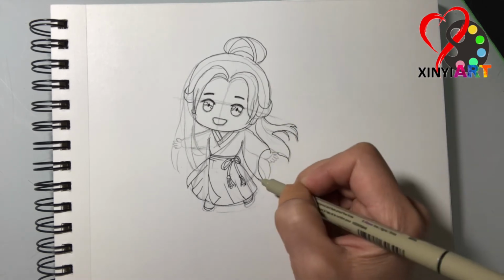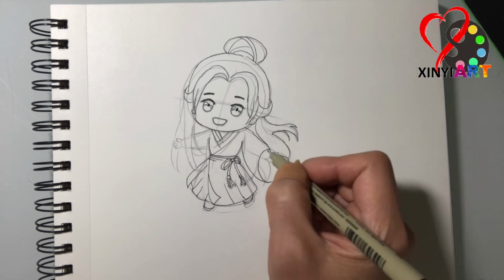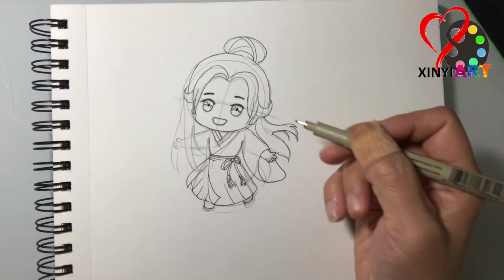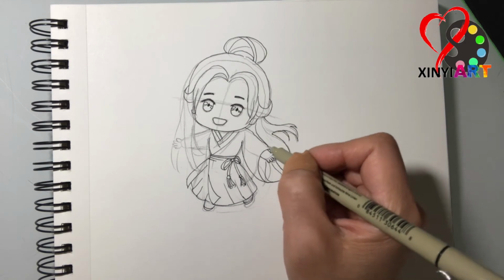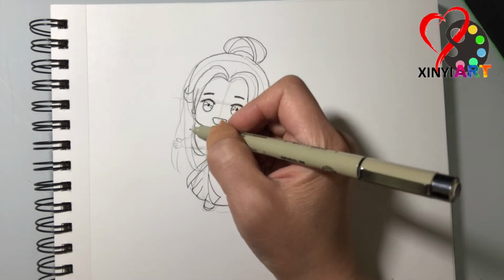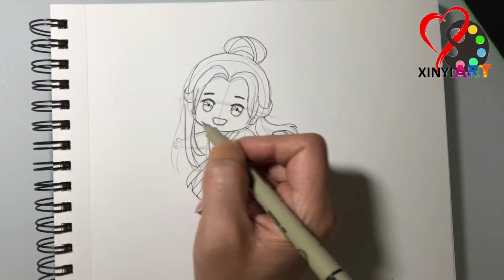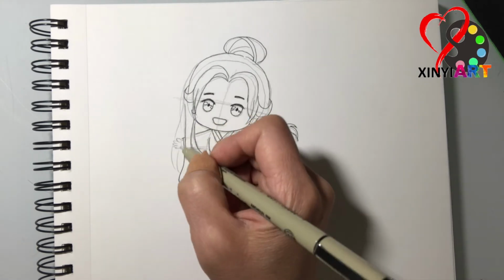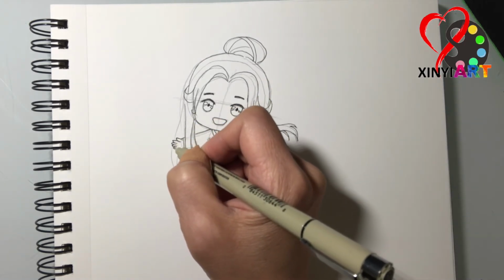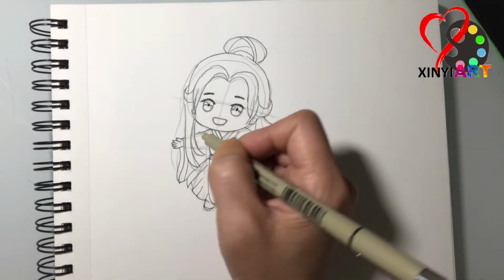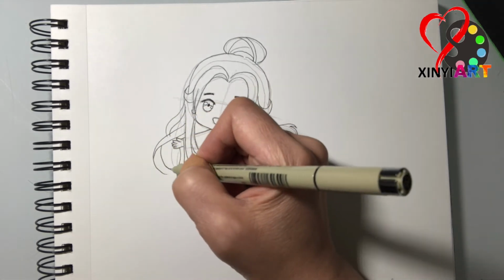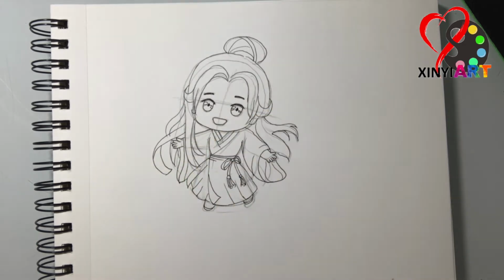Okay, so we are coming to the sleeves. You know, for the ancient style, people have long sleeves, and the end of the sleeve is quite dramatic. So just keep that in your mind, and then you can keep the style consistent. So I'm doing the other sleeve, and some hair is behind the hand. Okay, so basically I think the inking process is like this.